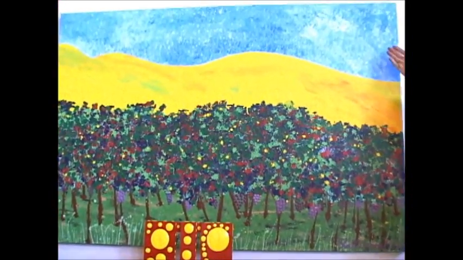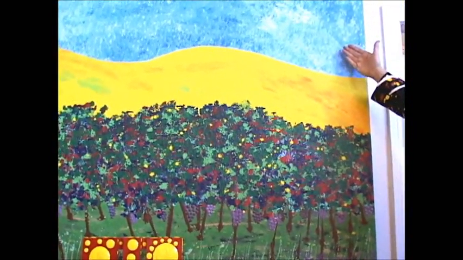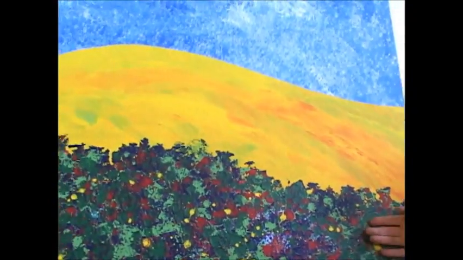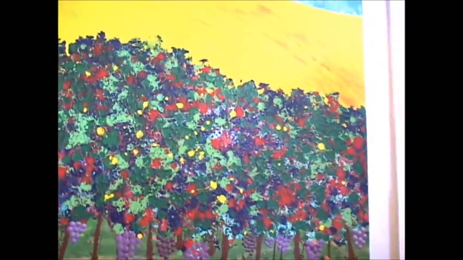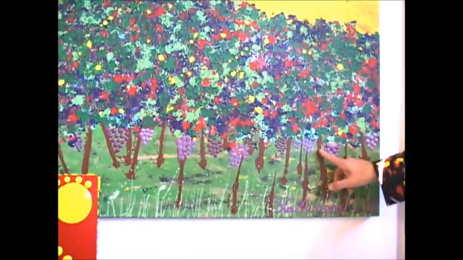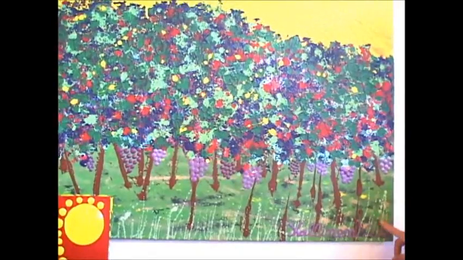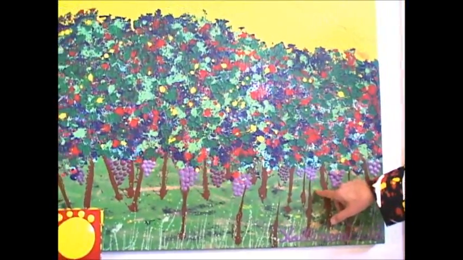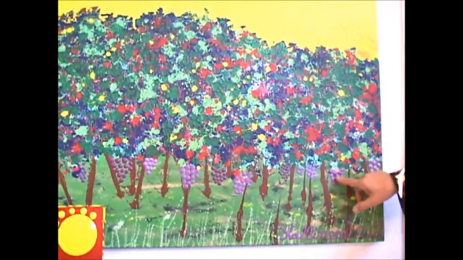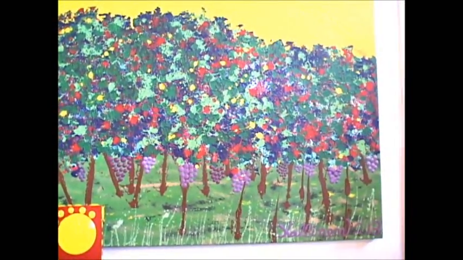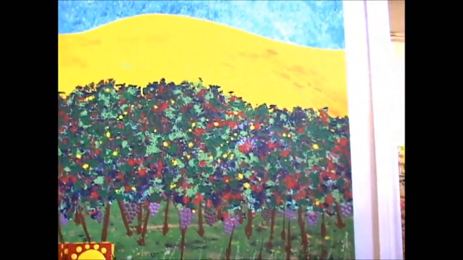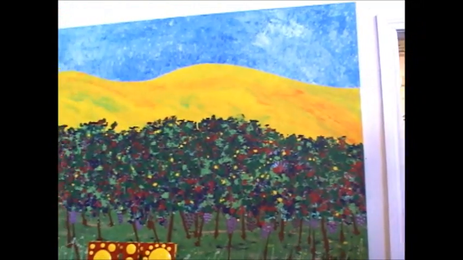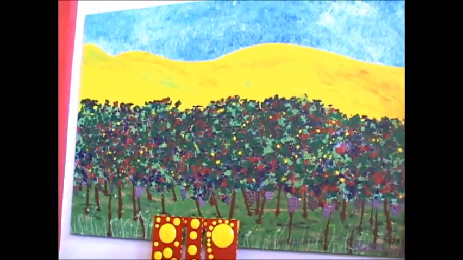I used several techniques. I used one technique that I developed here, another technique here, another technique here, another technique to make these what appear to be trunks, another technique for these little lines here, another technique for this particular color, and then these grapes are the 6th technique. So there are 6 different action art techniques and not a single brush stroke in this whole landscape of a grape vineyard.